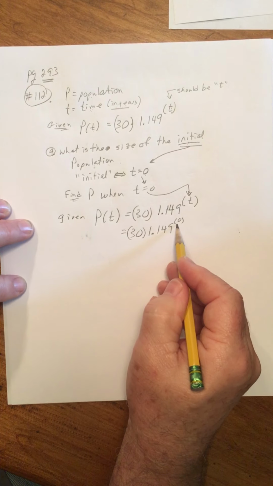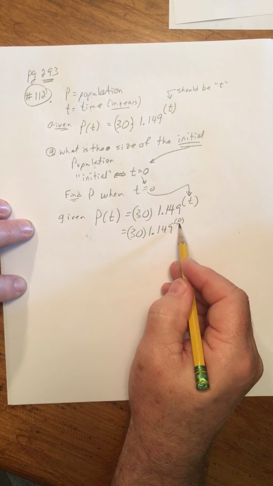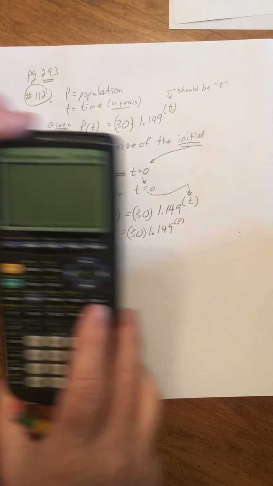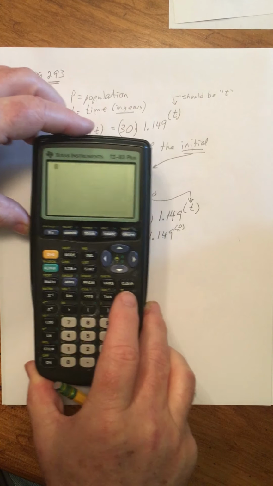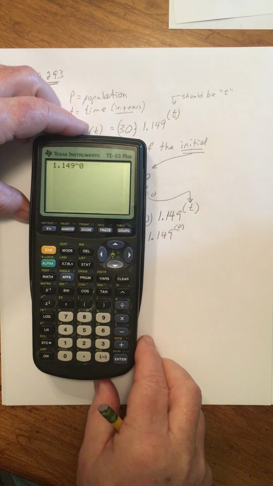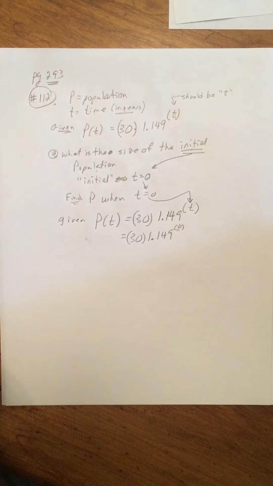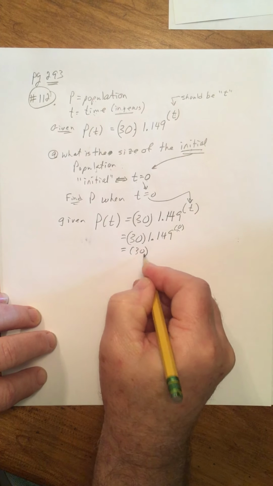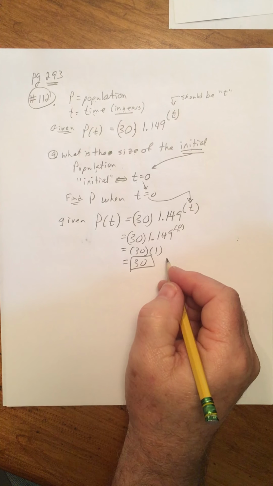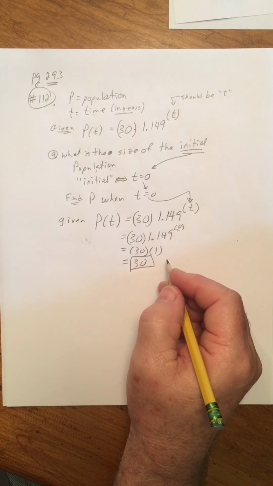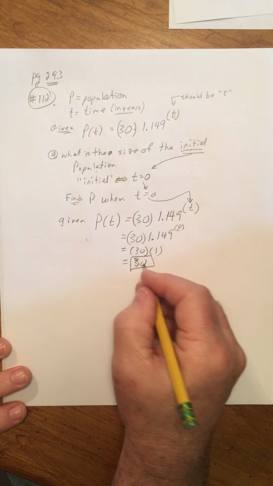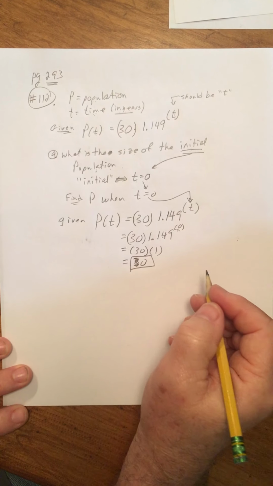Now you can use a calculator if you want to, but most of us should know this. Any non-zero number raised to the 0 power is 1. But just for practice, if I have 1.149 raised to the power 0, that better give me 1, and sure enough, there's my 1. So this one is straightforward. This is 30 times 1. It's 30. And this is the population of the certain species, whatever the animal or organism is. So this is 30.